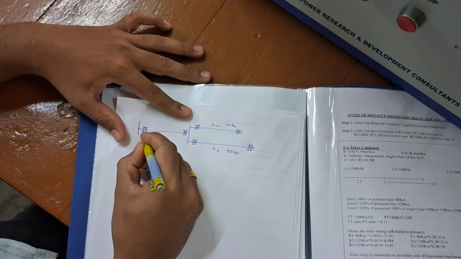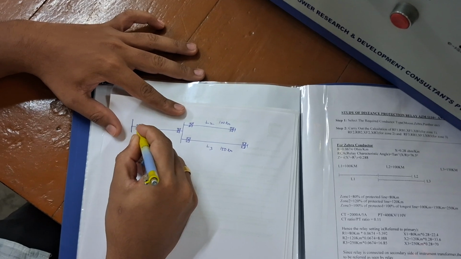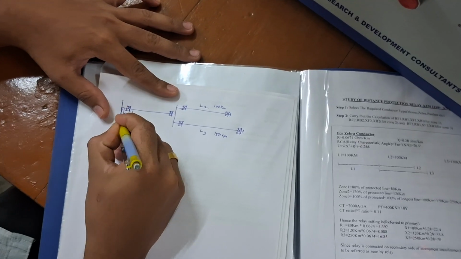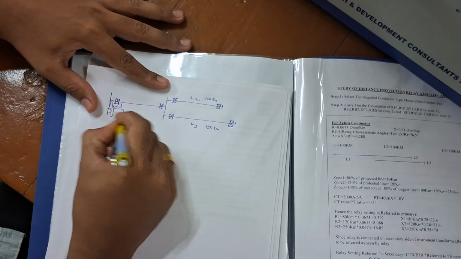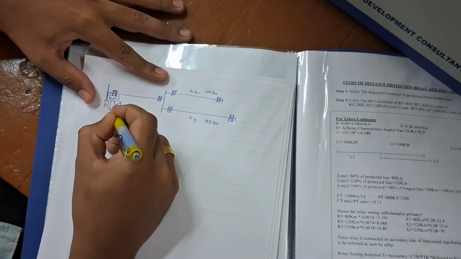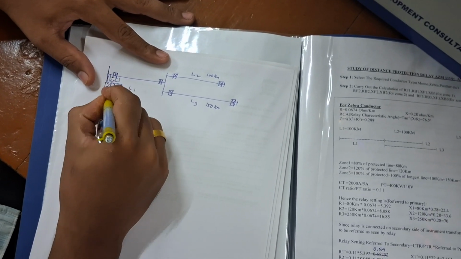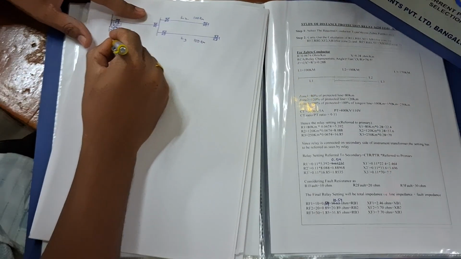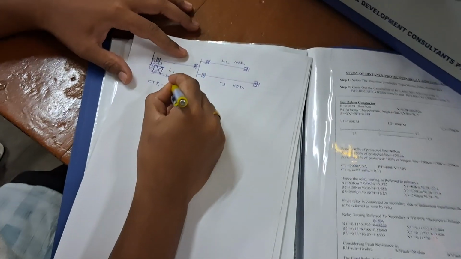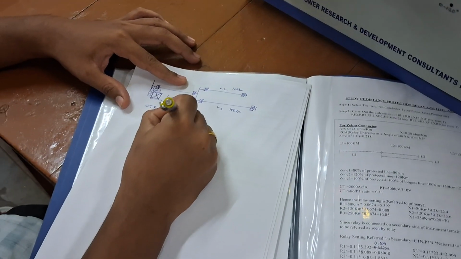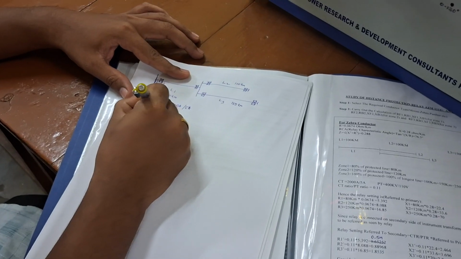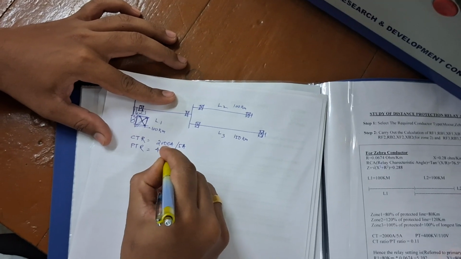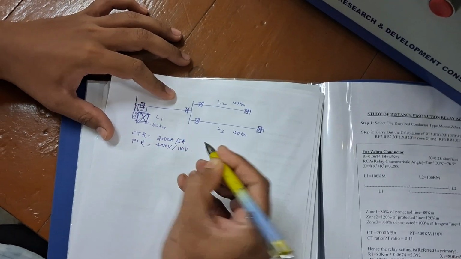The relays are situated on the secondary side of the CT and PT of the circuit breaker. Our relay stays here. So here the CT ratio is 2000 ampere by 5 ampere, and the PT ratio is 400 kV by 110 volt.